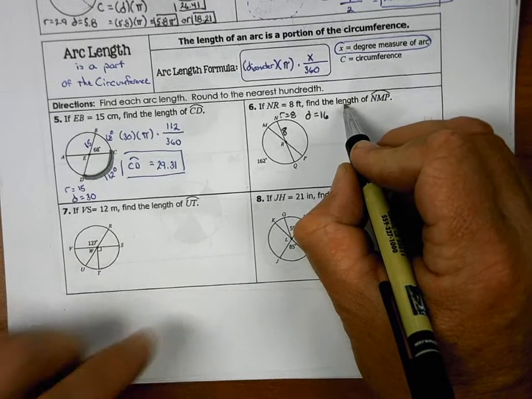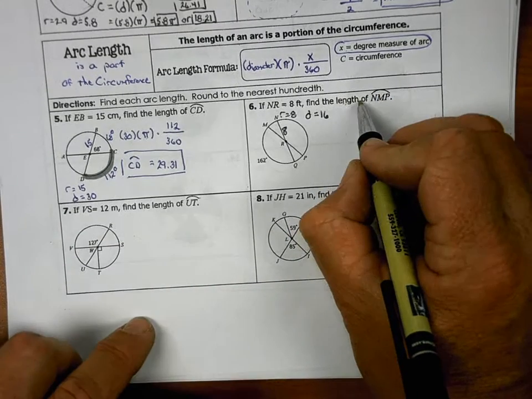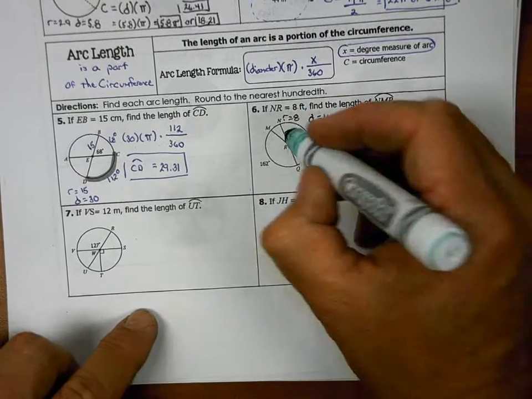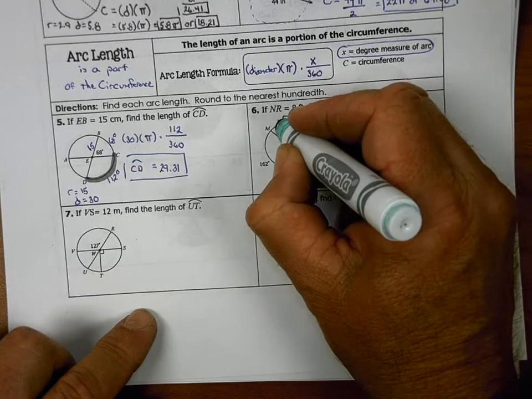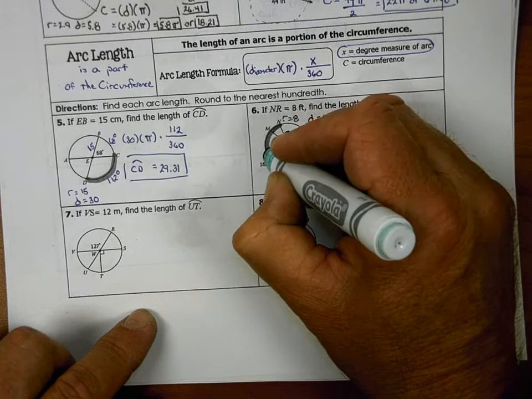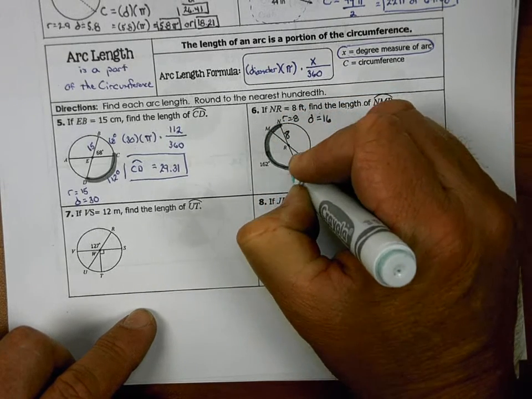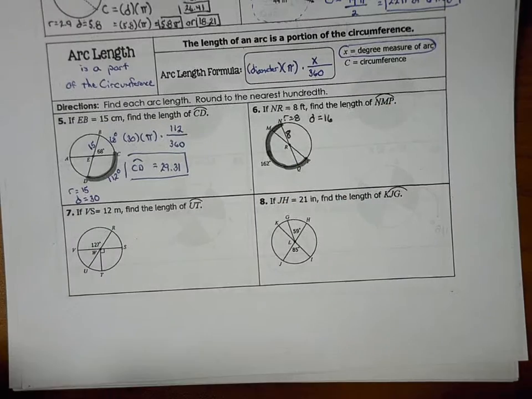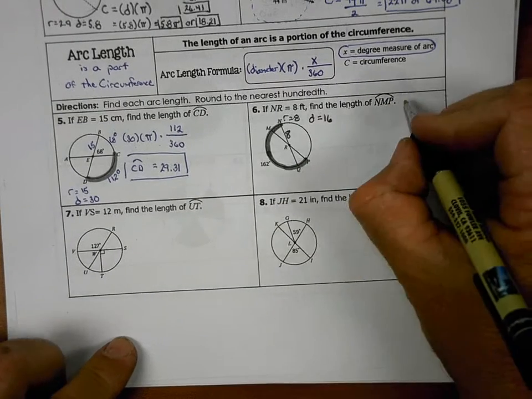So what's the arc that I'm trying to find? Well, I'm trying to find the length of arc NMP. So I'm going to use my marker here. NMP means I start at N, I go through M, and I keep going around the circle, and I stop here at P. Okay, so I need to find that measure, arc NMP.